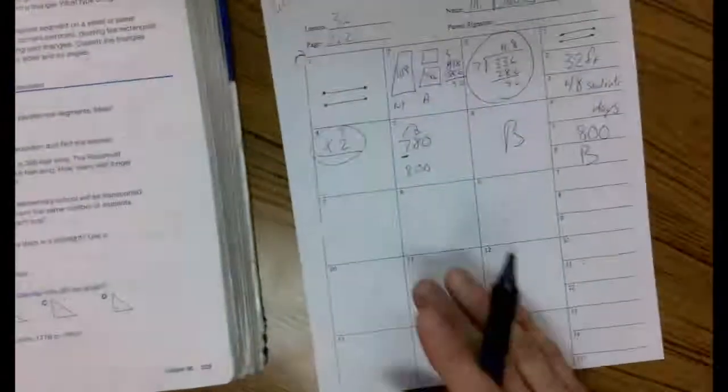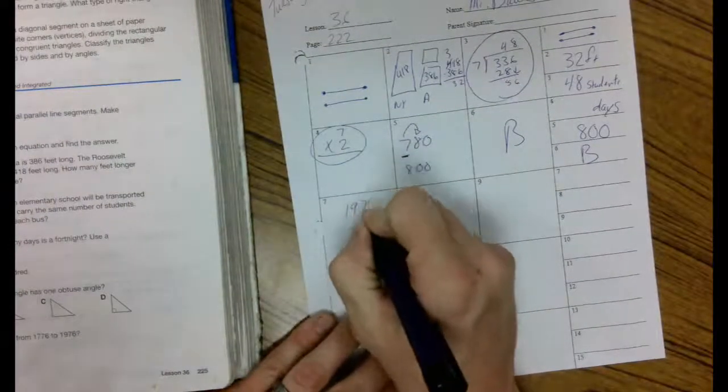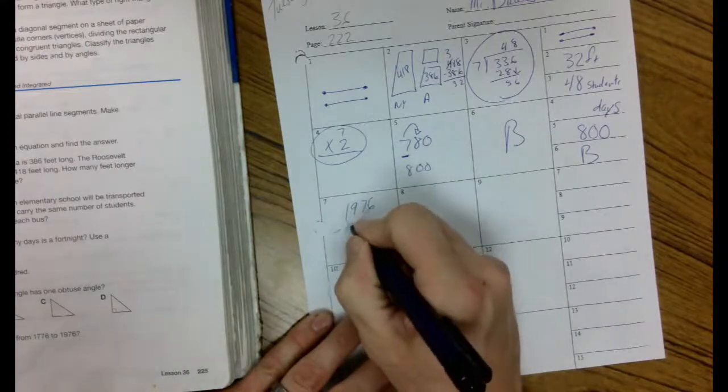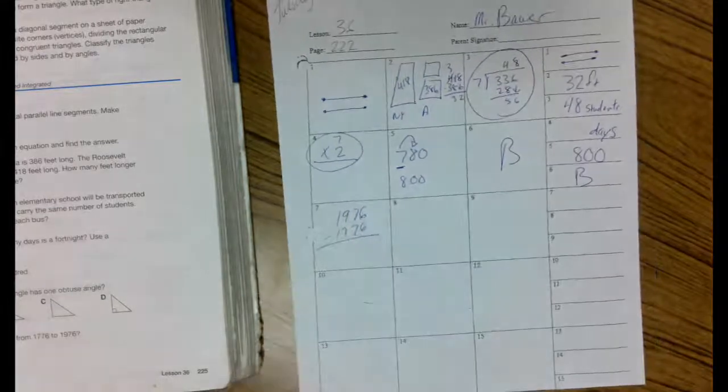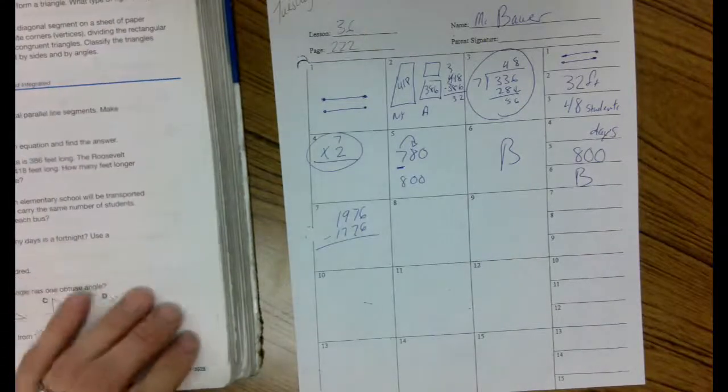Number 7 says, how many years were there from 1776 to 1976? I was actually born in 1976, and our country was actually a country in 1976. I was supposed to be a bicentennial baby born on July 4th, but I came out late, August 7th. My mom was really mad. 1976, the later time, minus 1776, the earlier time, and when you subtract those, you'll figure out what bicentennial means.